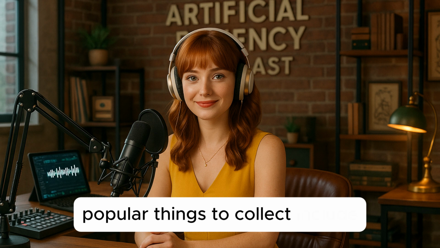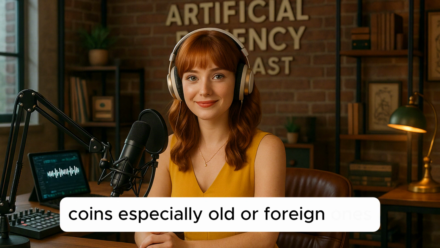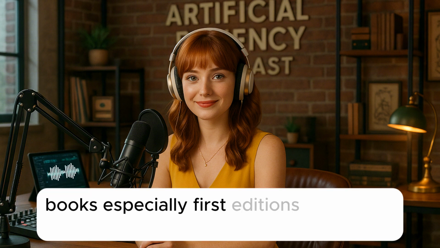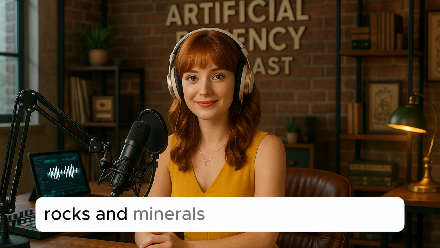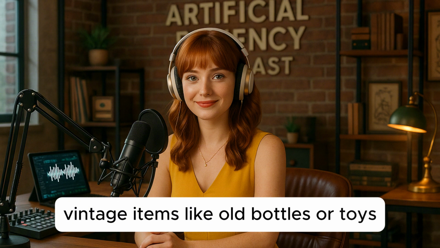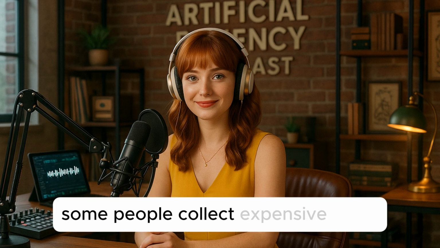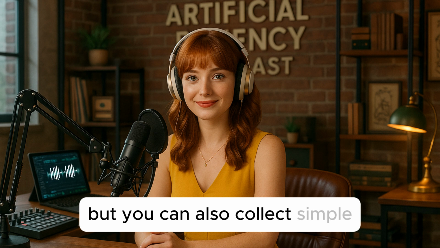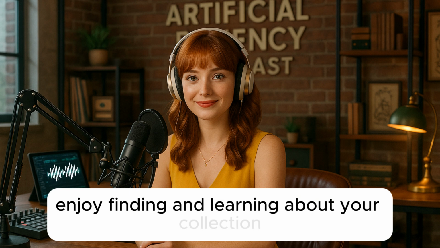Popular things to collect include stamps from different countries, coins, especially old or foreign ones, books, especially first editions or favorite authors, postcards from different places, seashells from beaches you visit, rocks and minerals, action figures or dolls, trading cards from sports or games, vintage items like old bottles or toys, plants, especially rare or unusual varieties. Some people collect expensive items, but you can also collect simple, inexpensive things. What matters is that you enjoy finding and learning about your collection.